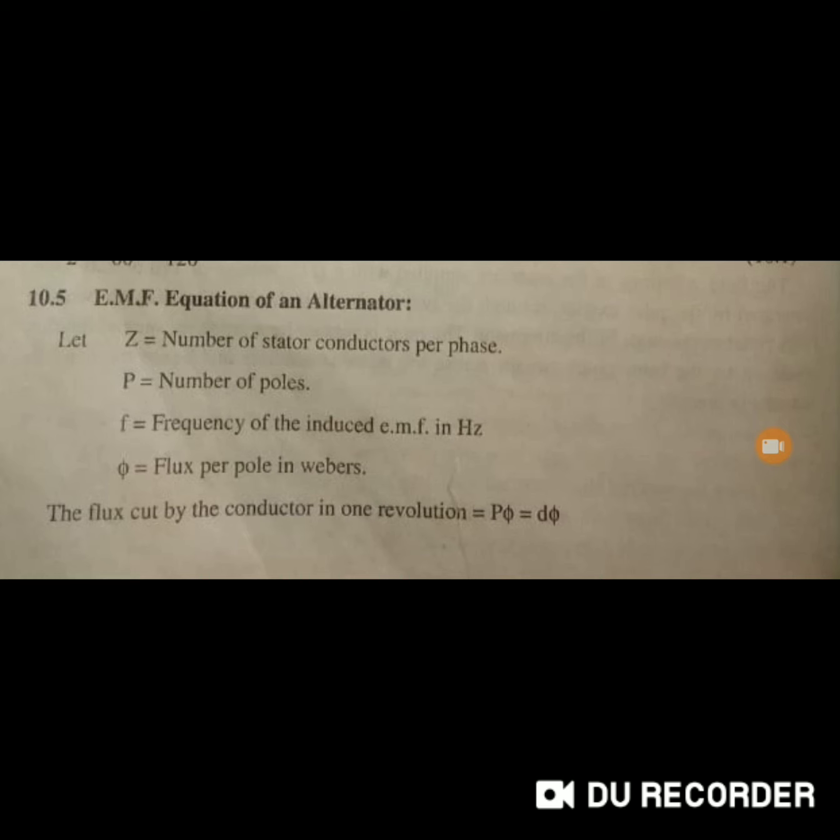Hello everyone. So now we'll see about the EMF equation of an alternator. First, the notations: Z is the number of stator conductors per phase, P is the number of poles, f is the frequency of the induced EMF in Hertz, and phi is the flux per pole in Weber.